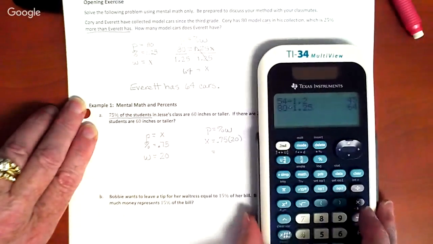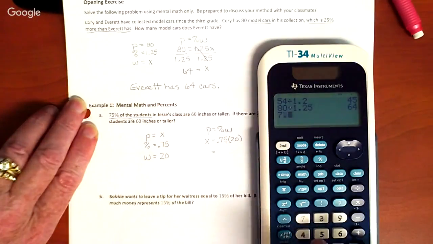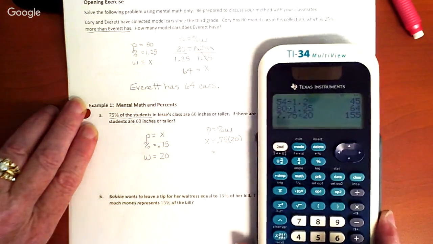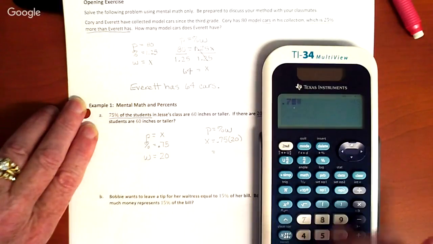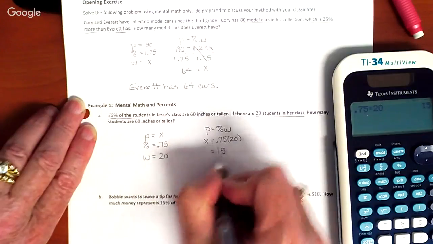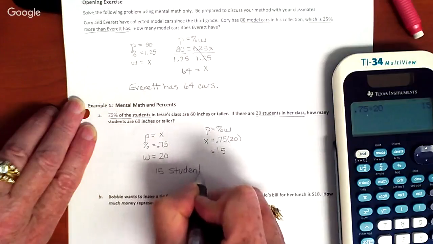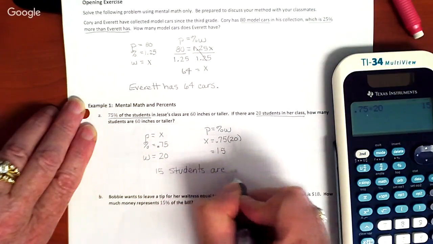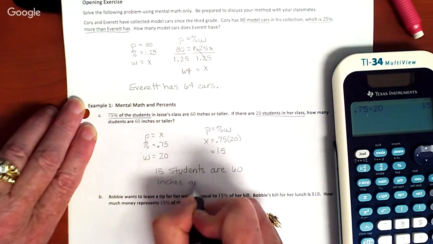Multiplying that together on our calculator, 0.75 multiplied by 20 equals 15. So 15 students are 60 inches or taller.